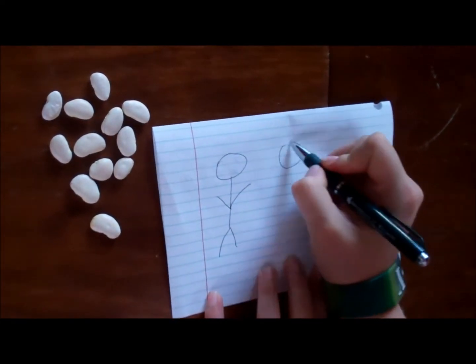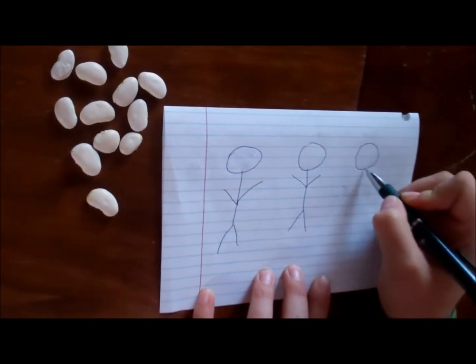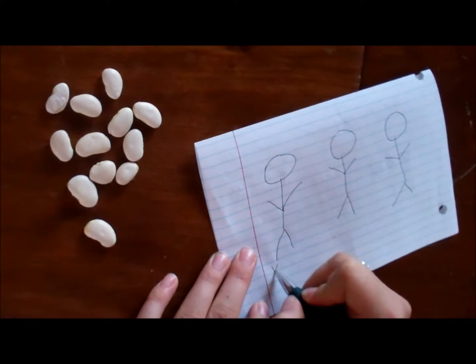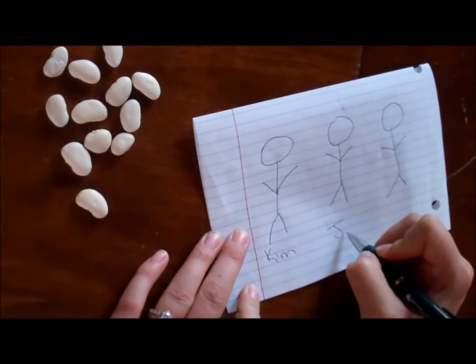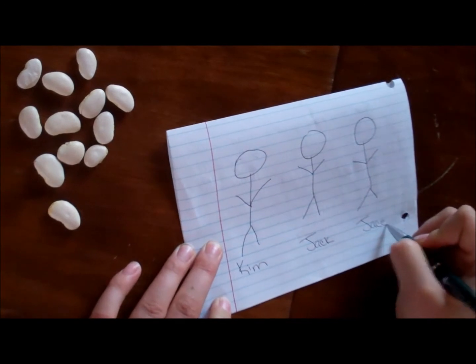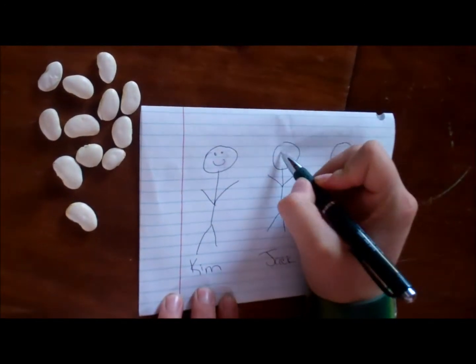1, 2, and 3. Well, my friends all have names, so let's give them a name. Kim, Jack, and Jace. These are my 3 friends. I gotta share my beans with my 3 friends.